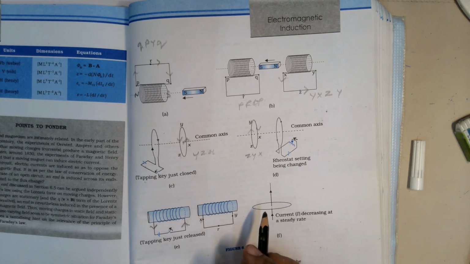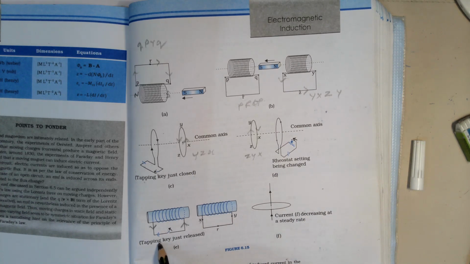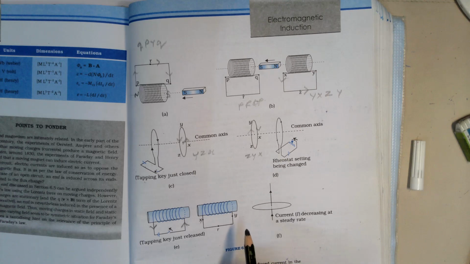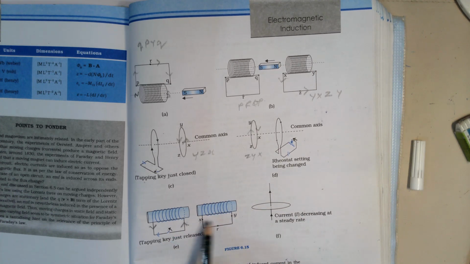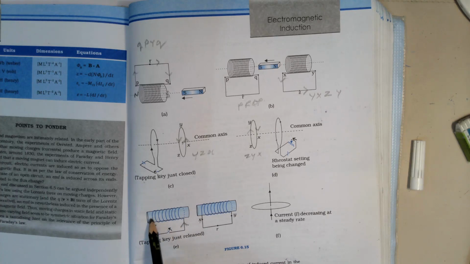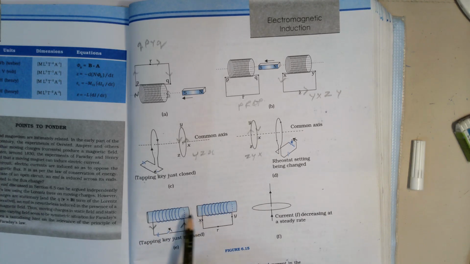Induced here is a north pole when current is flowing before release of the tapping key. Then the induced flux is opposite, in opposition to the increase in the flux. There is an increase in flux because the current is moving, and it induces here in the nearby coil.